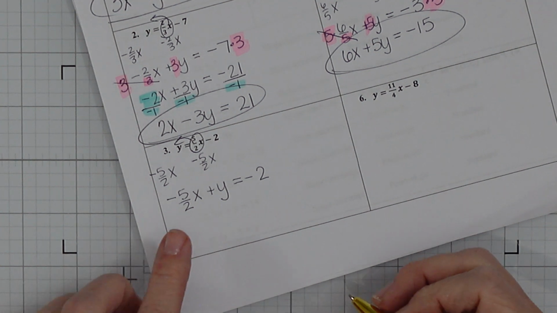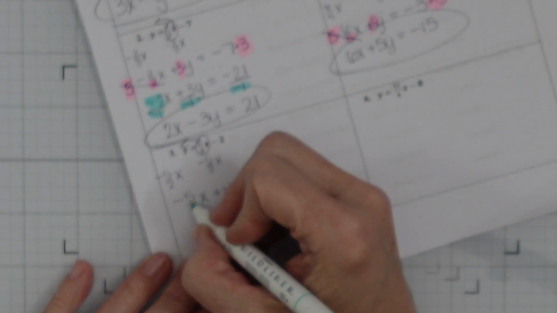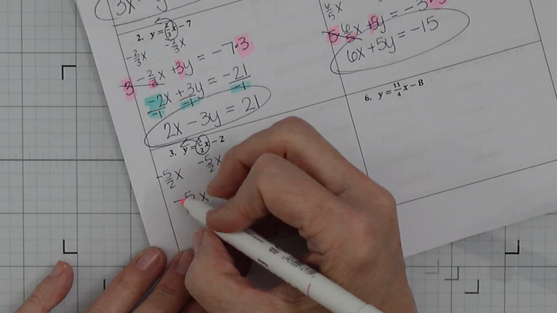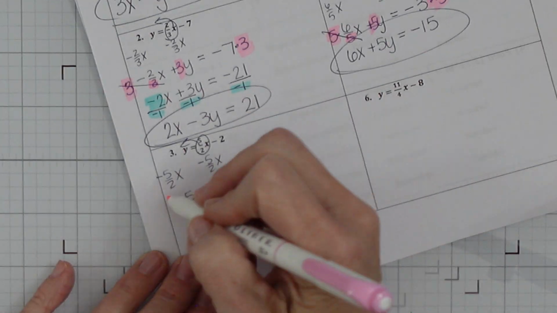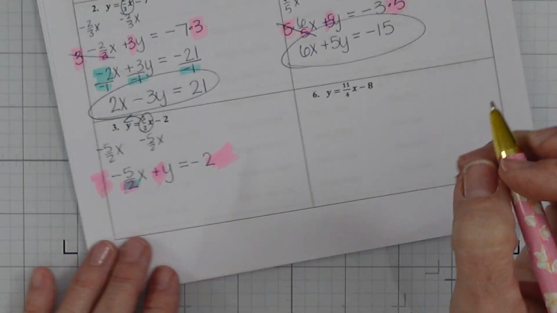I see a 2 under there, so I have to multiply all of these numbers by the 2.